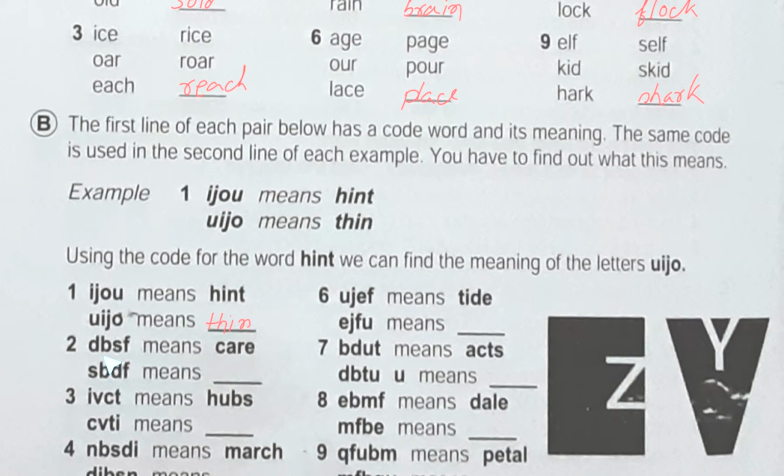Let's do D, B, S, F means care. So here S means R is coming here.